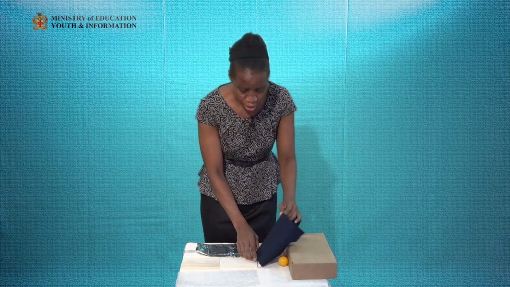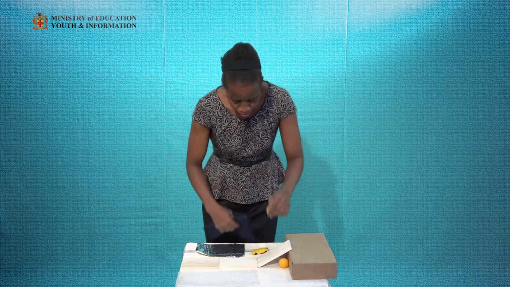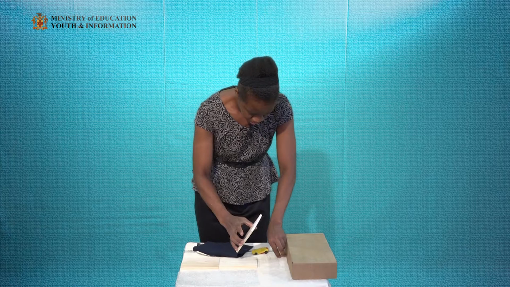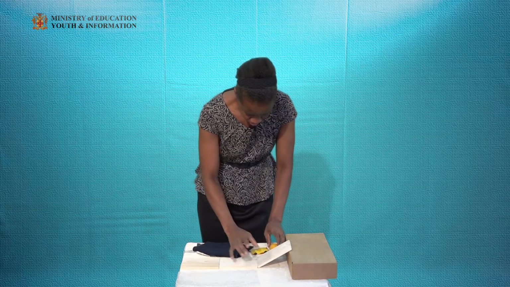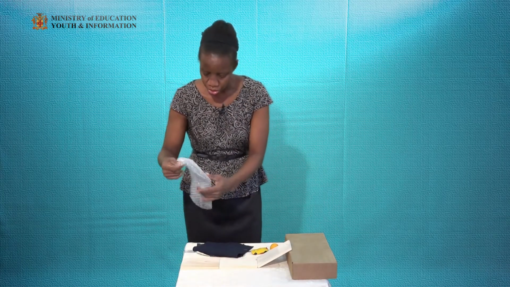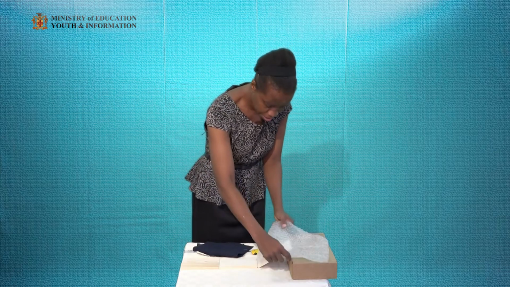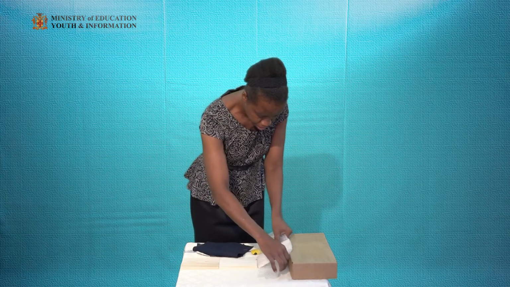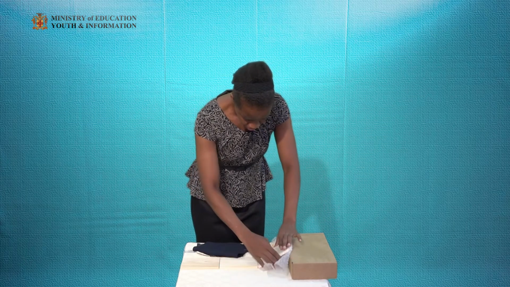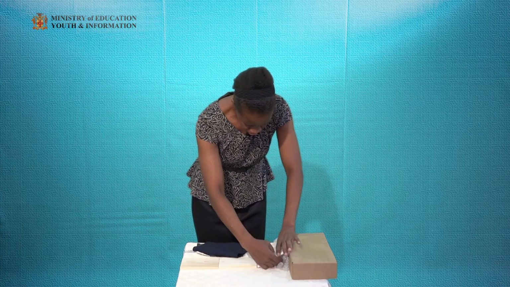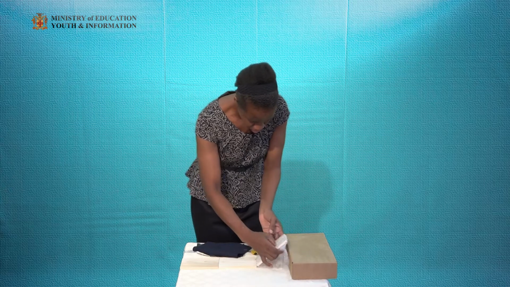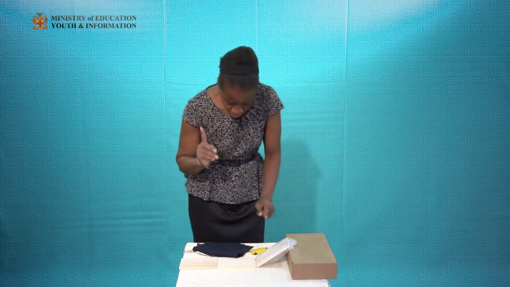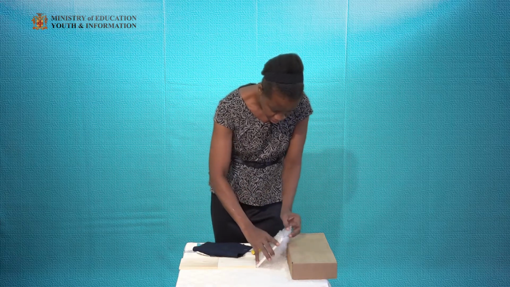Now let's try our bubble wrap. So we again would wrap our material, our ramp, in this bubble wrap. I think I know what happened with the first one there.